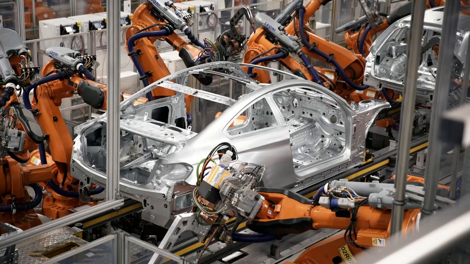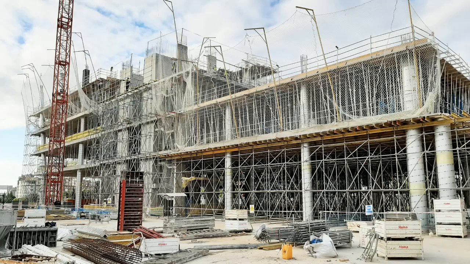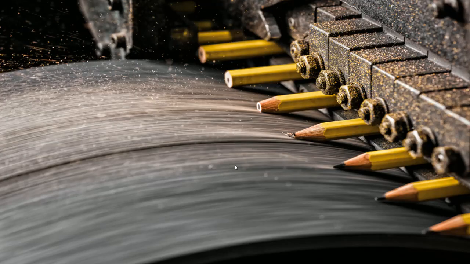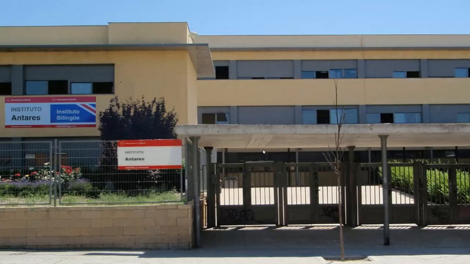Car factory, secondary sector, they're transforming products. This is housing, which falls into the secondary sector. This is the hospital next to the Metro de Rivas Futura. Pencil factory, secondary sector. And finally, the prison, which is part of the tertiary sector.